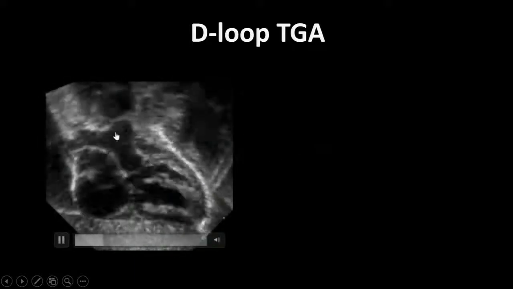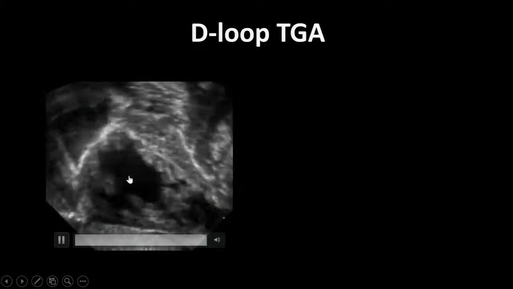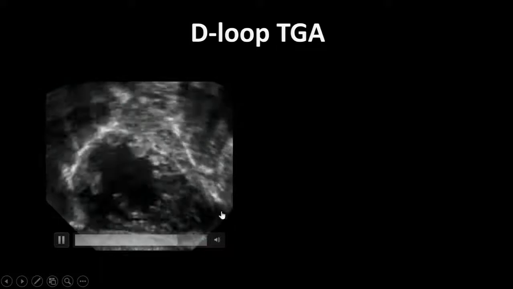So LV going to the PA, similarly you have the RV going up to the aorta, and you get a little clue that it's the aorta, because if you look closely, you can see a little coronary artery coming off over here. So transposition from a subcostal view.